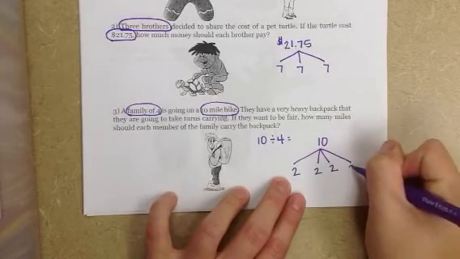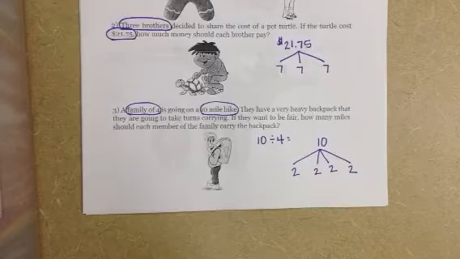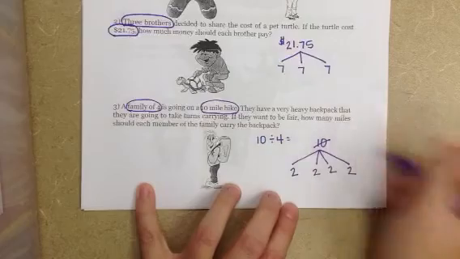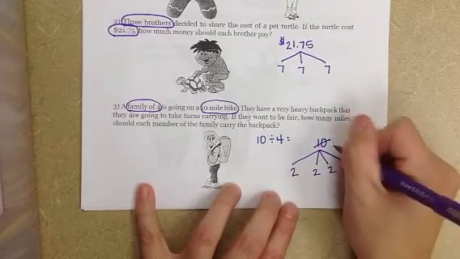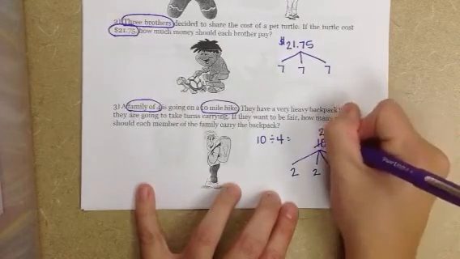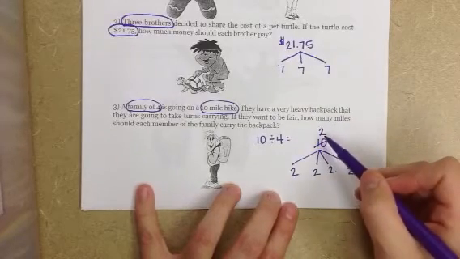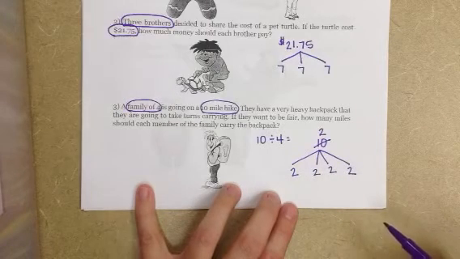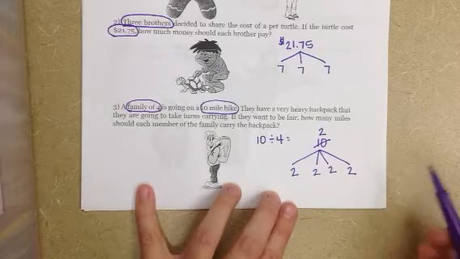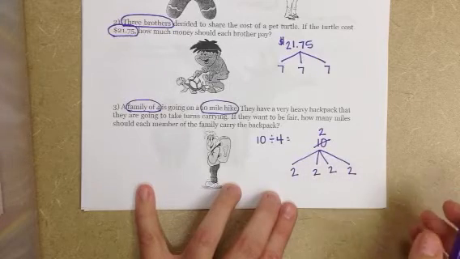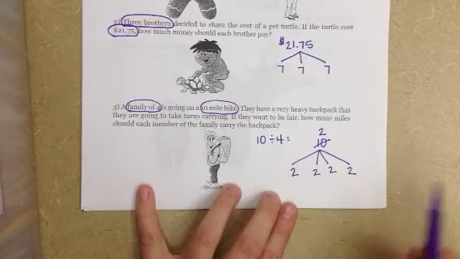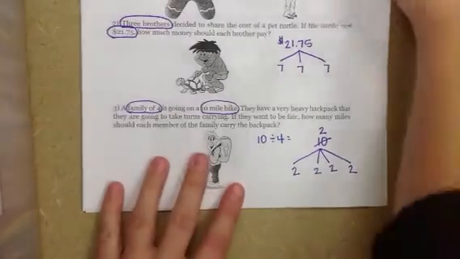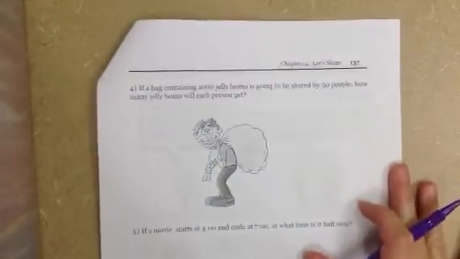So each family member gets the backpack for 2 miles. That's a total of 8 miles. So now instead of a 10 to divide up 4 ways, I take away 8 miles and I have 2 miles left. How can I divide that 2 evenly between 4 people? You're going to need to use a fraction for that. What fraction would each person get? And how far would each person carry the backpack if they split it evenly? Let's look at number 4.